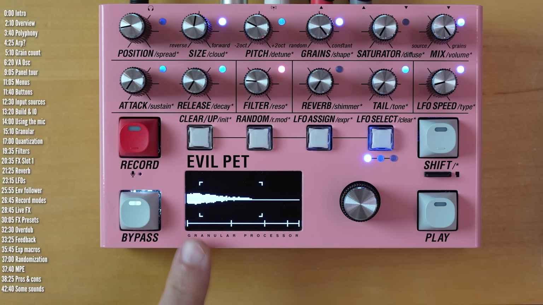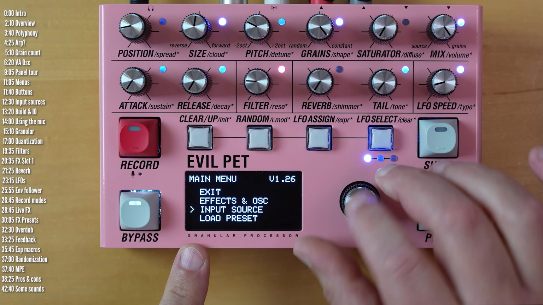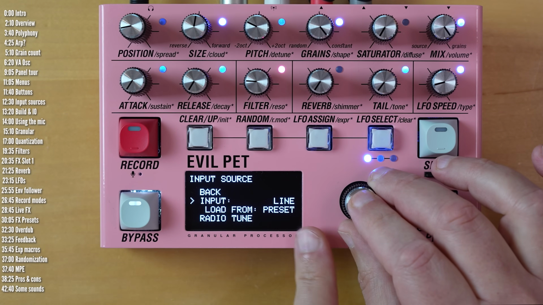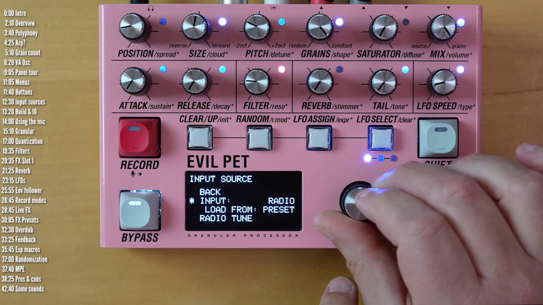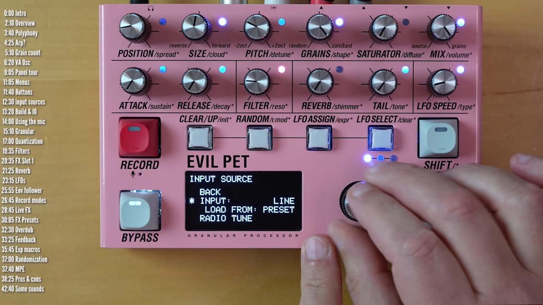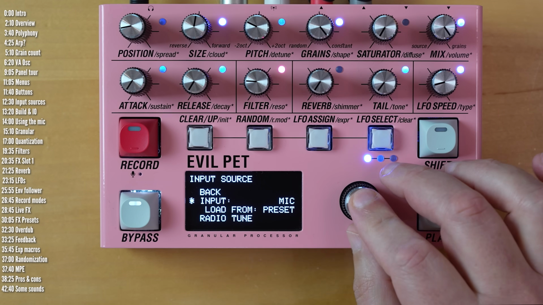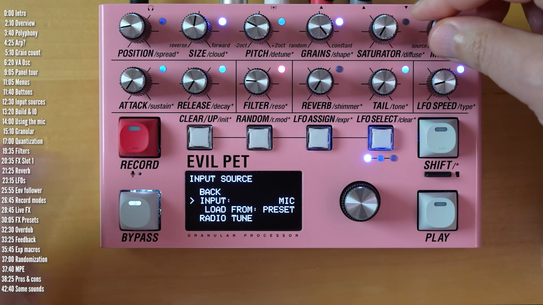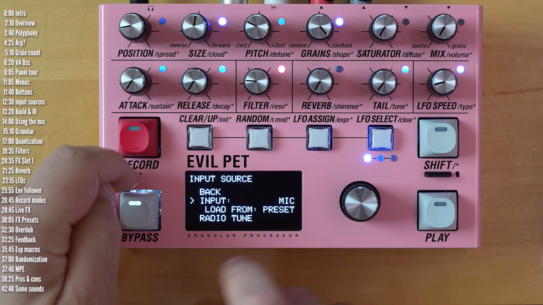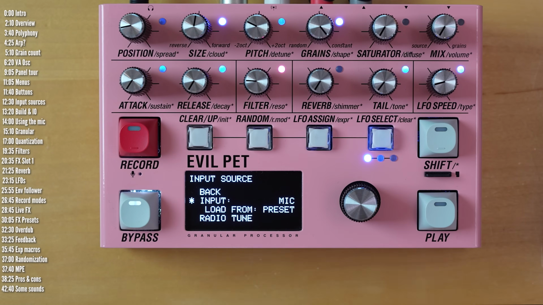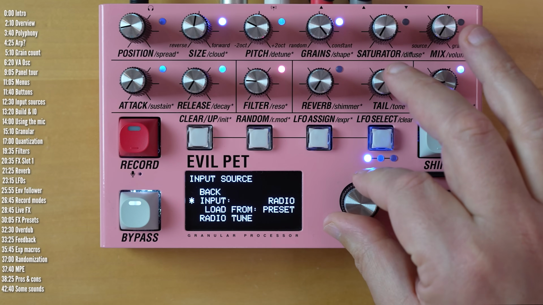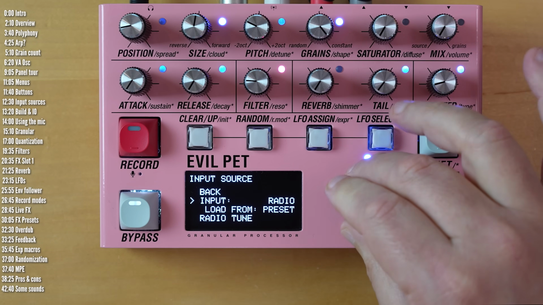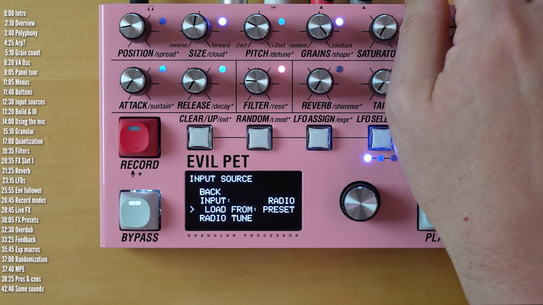Record records into the buffer based on the selected input source, either line input, a built-in radio, or the internal microphone. You've got a mix control to control the balance between input audio and whatever the source you pick is. The microphone is pretty sensitive, so as you choose different things, you'll hear yourself pressing the buttons. And the FM radio is an FM radio.